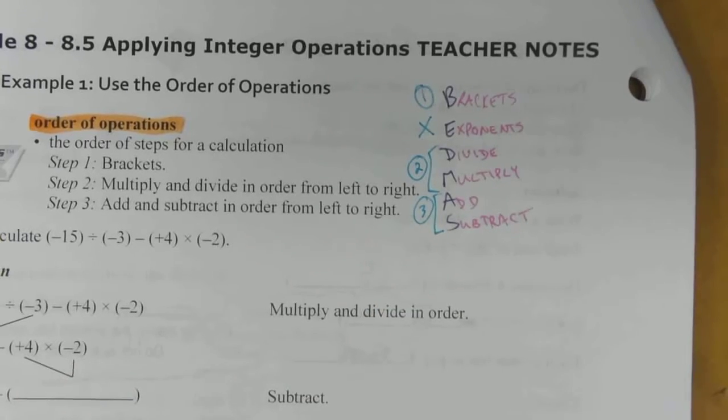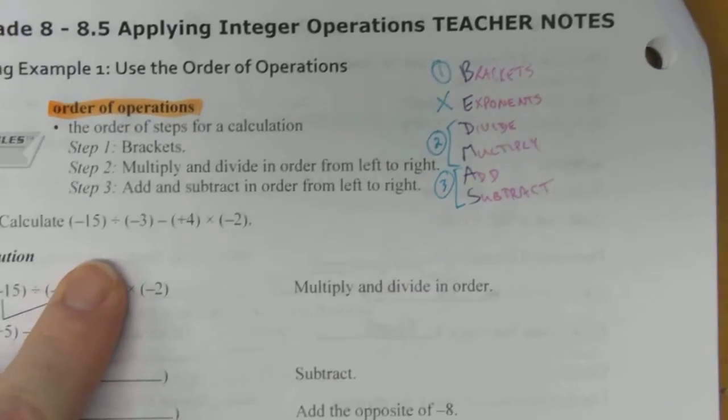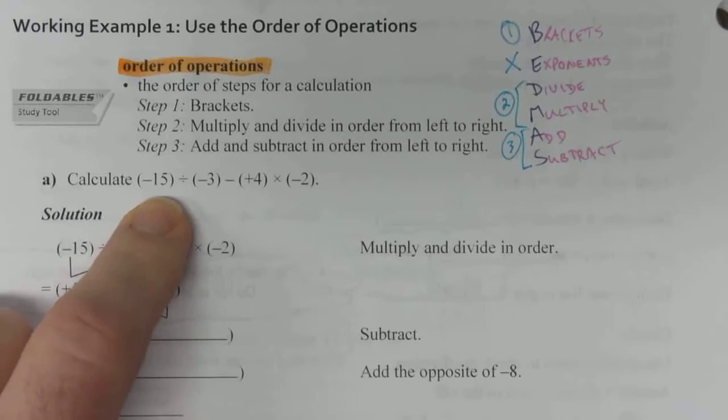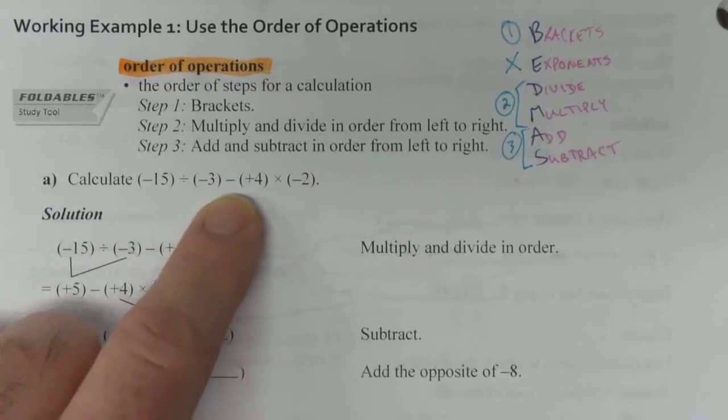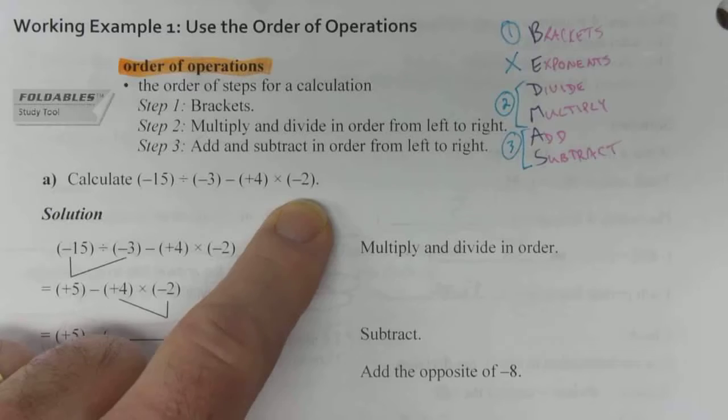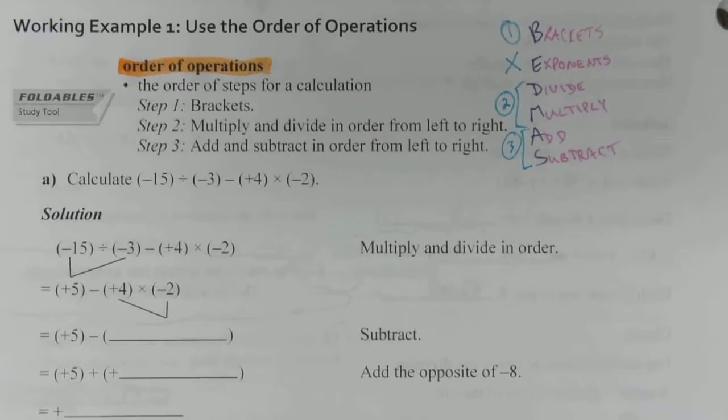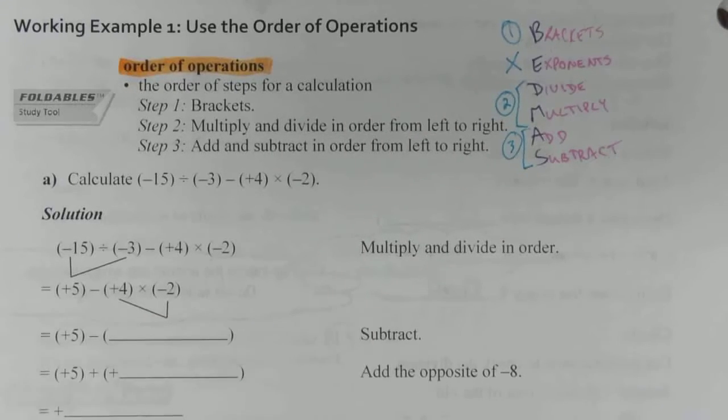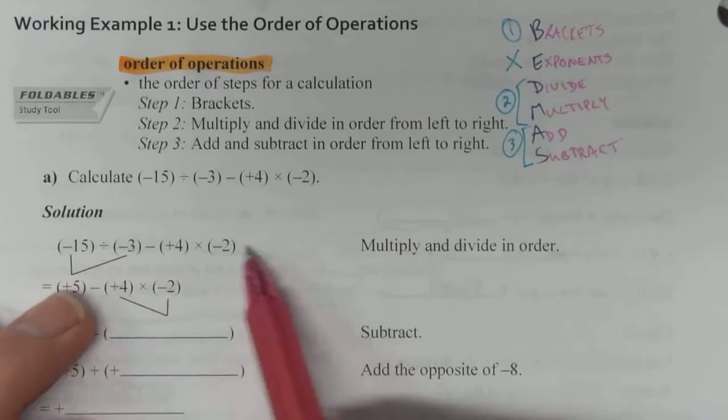So let's take a look at example A. Calculate negative 15 divided by negative 3, subtract positive 4, multiply by negative 2. So you tend to do one operation at a time and then rewrite the entire line below it after you've done the one item. So there are no brackets.